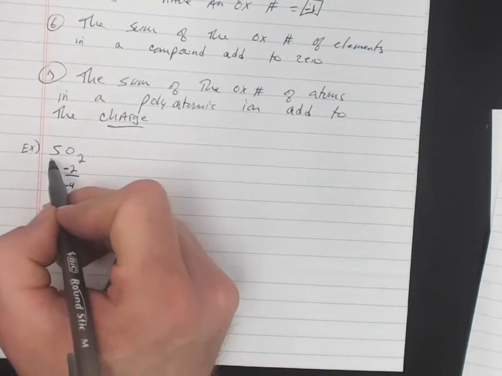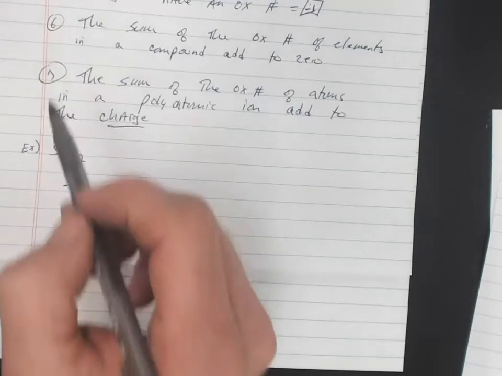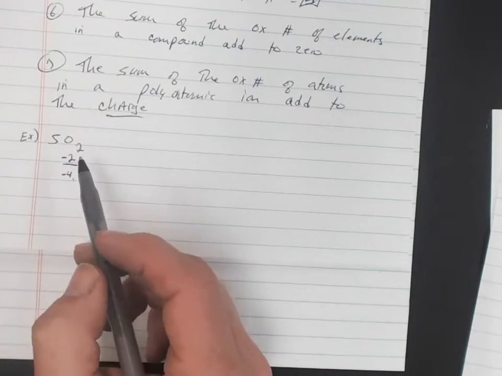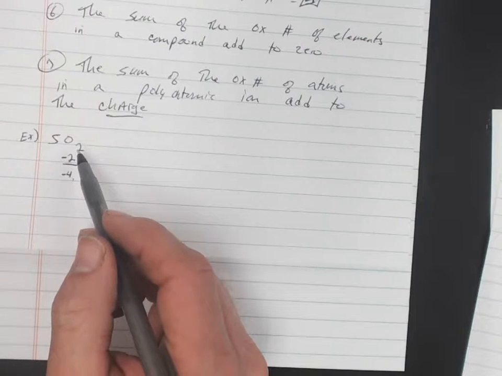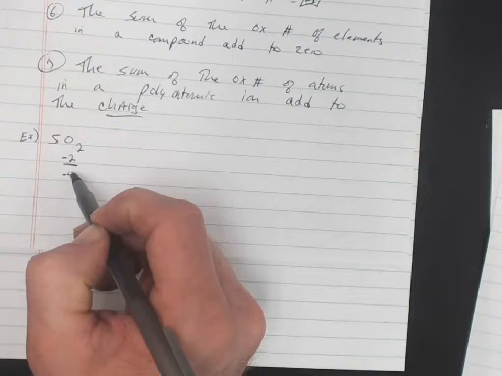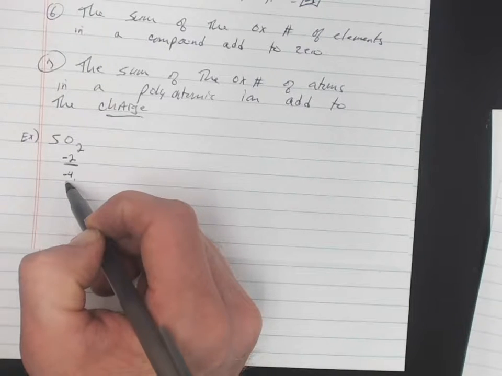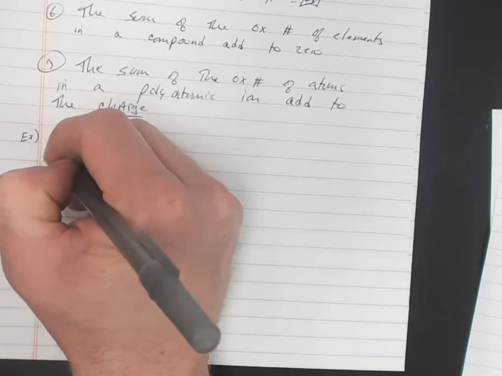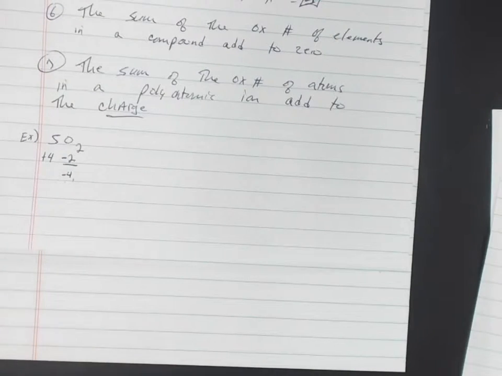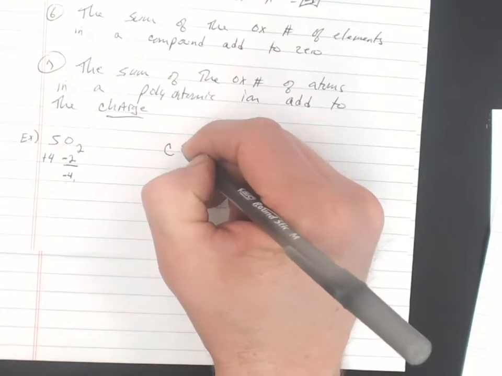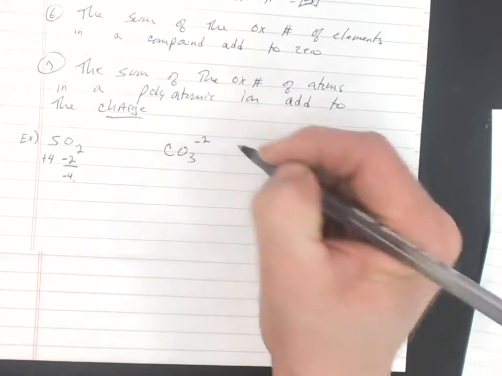Now, you have one sulfur, and we know that Rule 6 says the sum of the oxidation numbers for the atoms in a compound must add to 0. So now you have to say, what can you add to the oxidation numbers added up of oxygen, -4, to get 0? And the answer is +4. So the oxidation number of sulfur is +4. Of oxygen, it's -2. Now let's try CO3, -2.